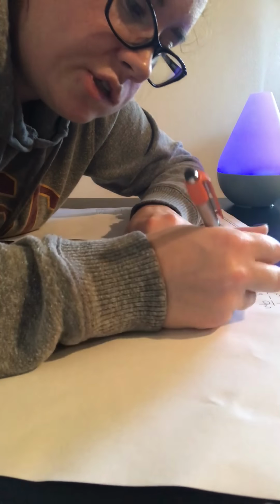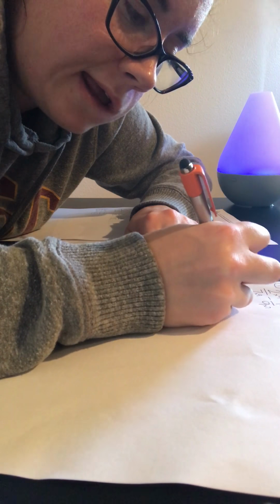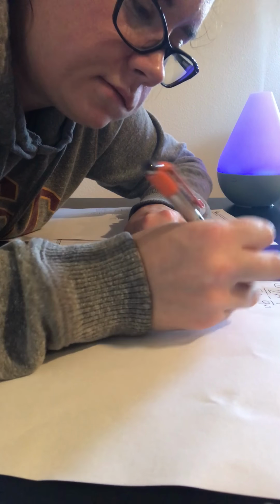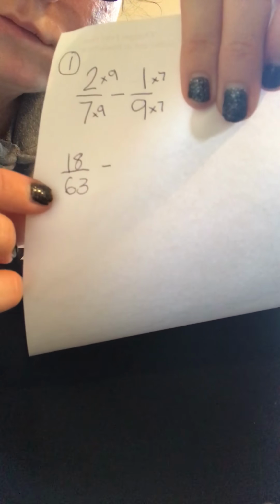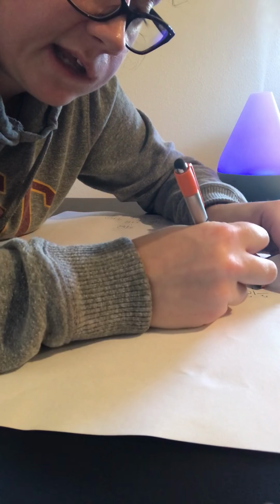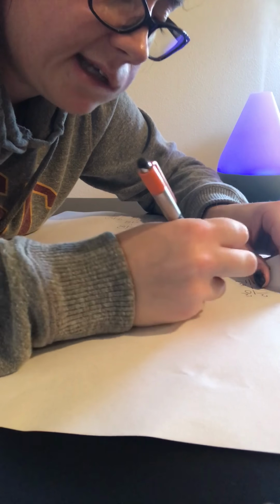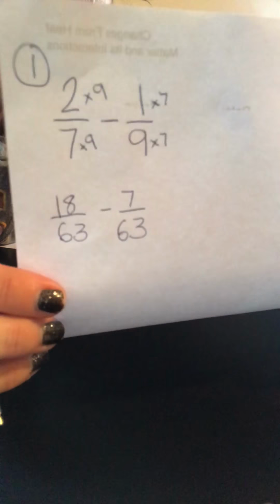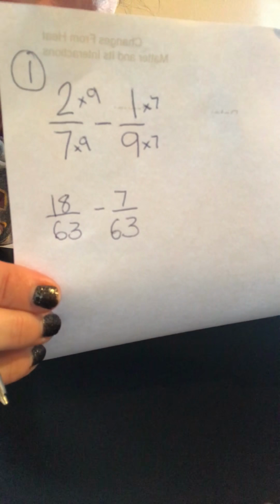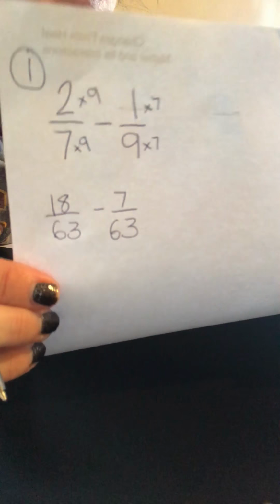So I'm going to go ahead and do that work. 2 times 9 is 18. 7 times 9 is 63. That's the first fraction. The next fraction, 1 times 7 is 7. 9 times 7 is 63. And just like that, I have denominators that are the same and some easier numbers to work with.